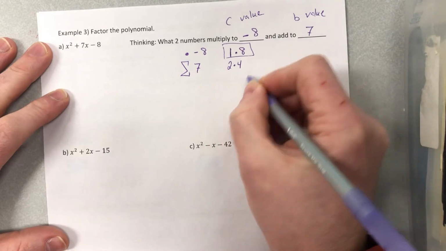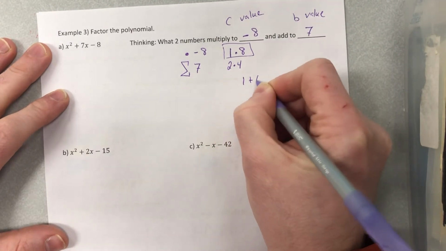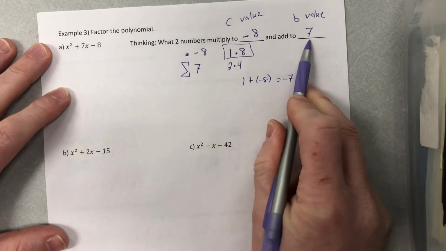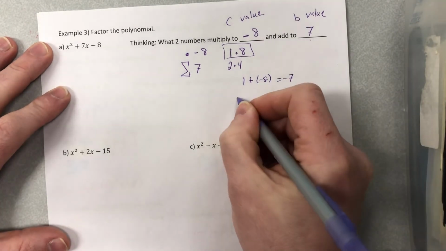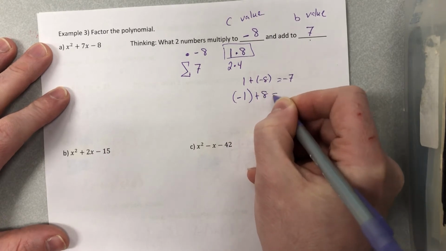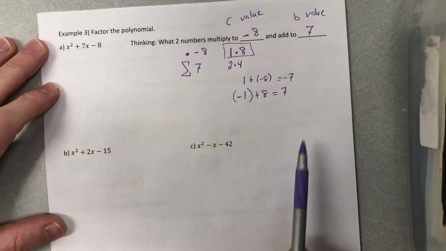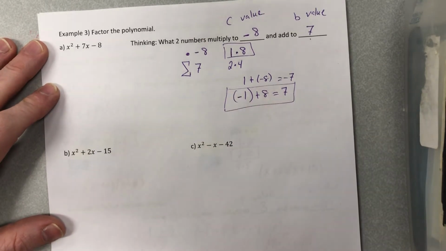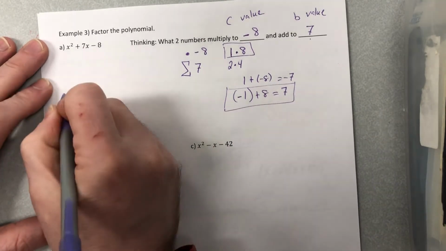If I did 1 plus negative 8, that would give me negative 7, but we're looking for a positive 7. So what I need is negative 1 plus 8, which equals 7. This is our pair, and this is our addition that gives us positive 7.